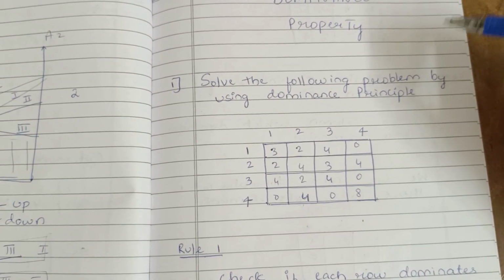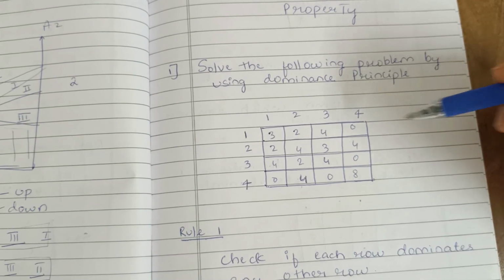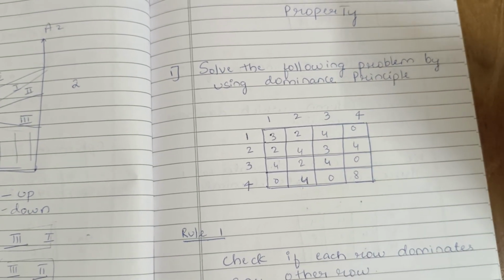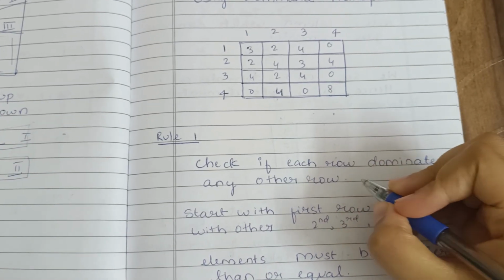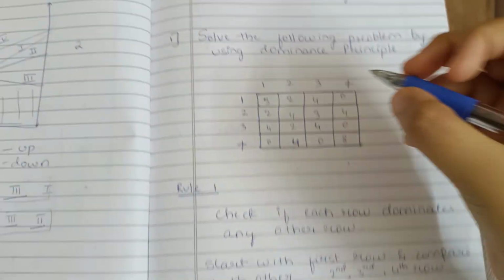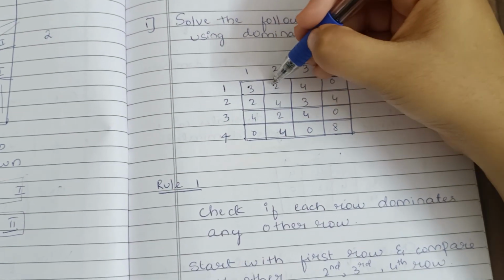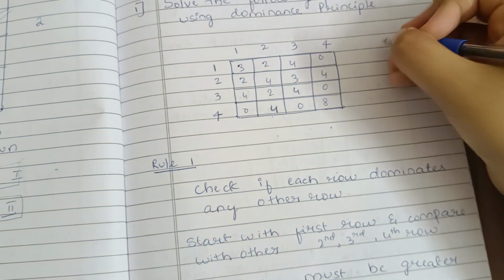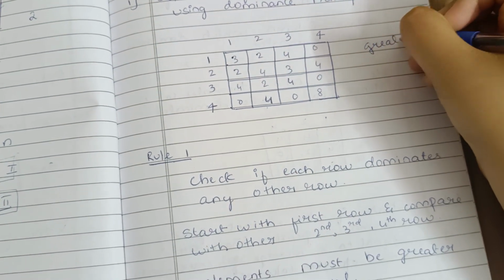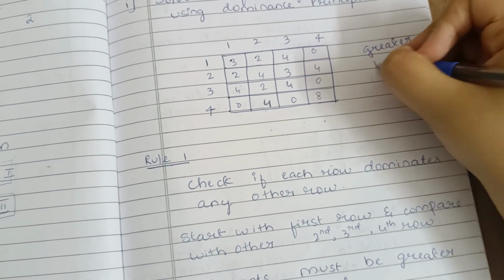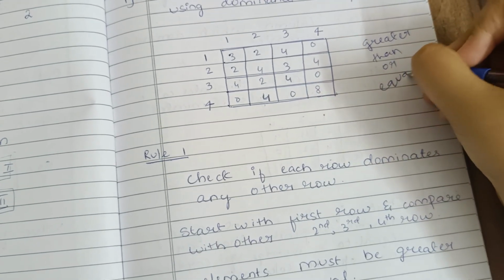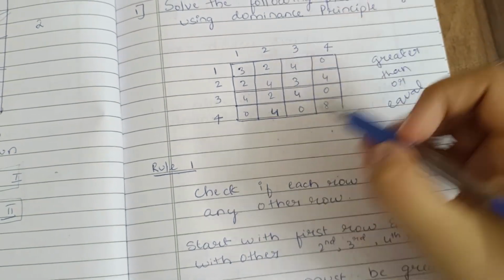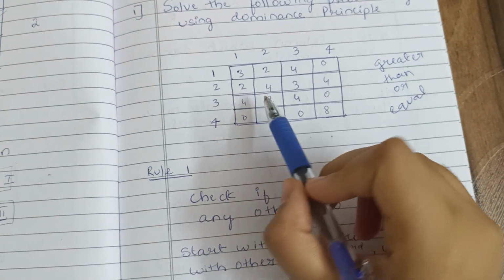Dominance property. Solve the following problem by using the dominance principle. We have the following table. The first rule is to check if each row dominates any other row. How we check is each element of the row should be greater than or equal to the corresponding element of any other row.